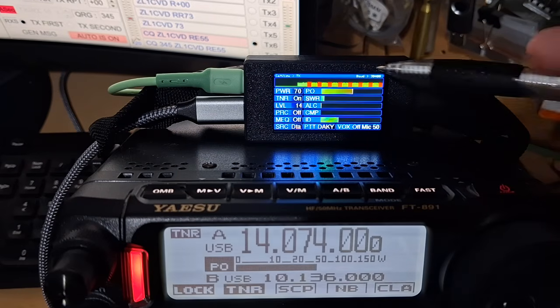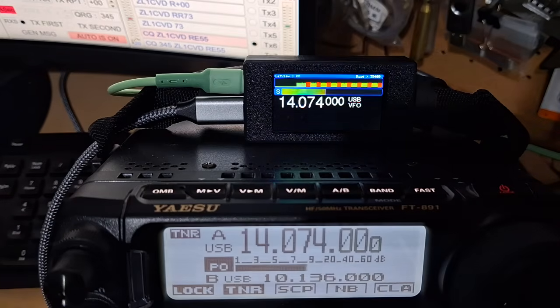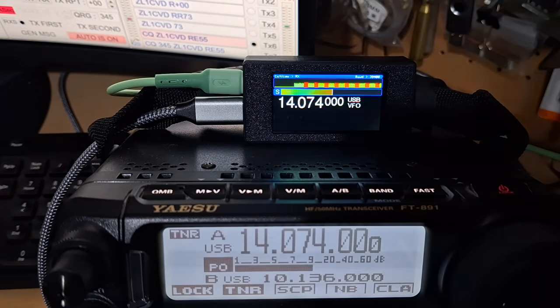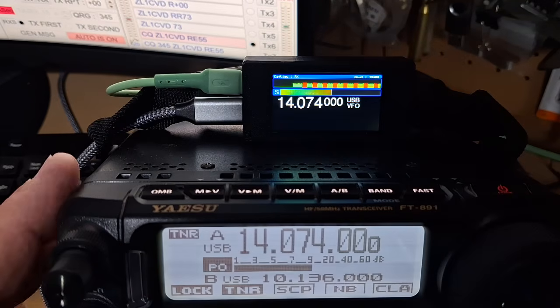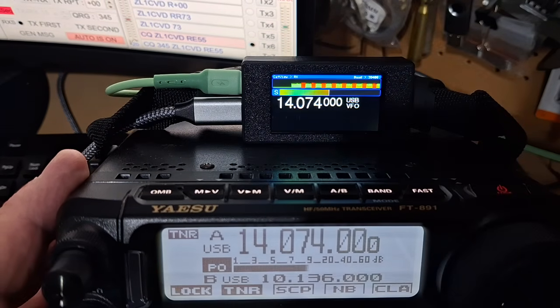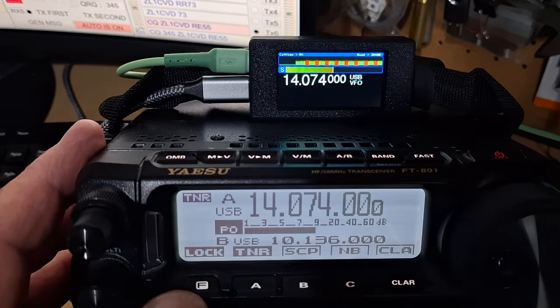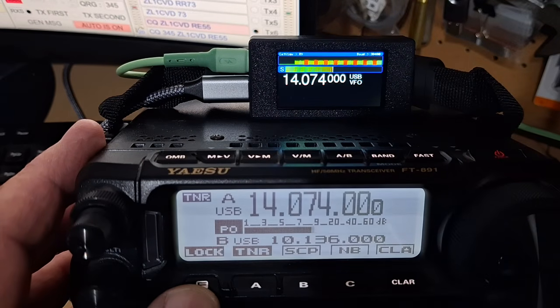So as you can see, the transmit screen here shows a lot of information about what's going on. It's also really handy for setting up things like your ALC level, and we'll do that in another video shortly.